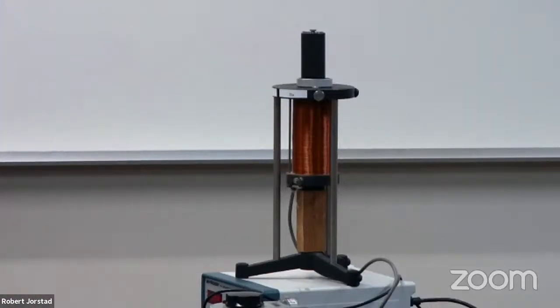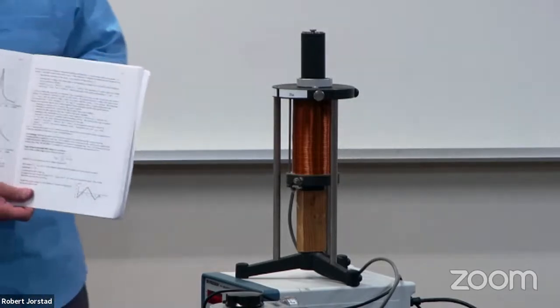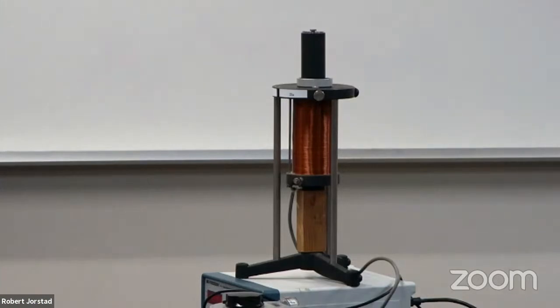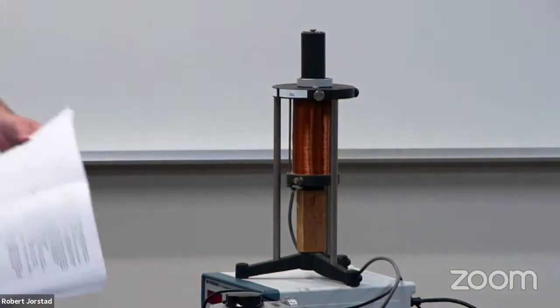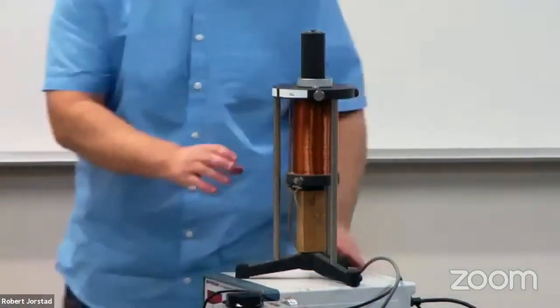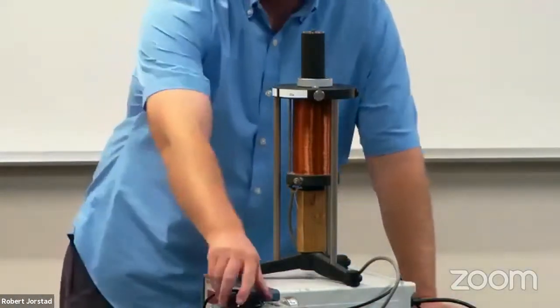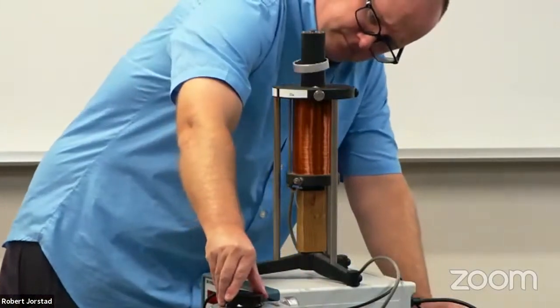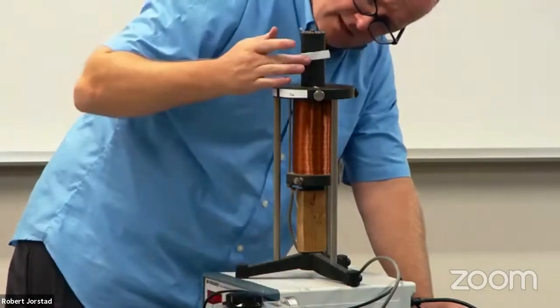Okay, we're looking at workbook problem 31.7. This example, let me hit pause over here real quick. And just to show you what's going on here, if you recall this demo from a while back, we have this ring on here. We can make this thing levitate on here.